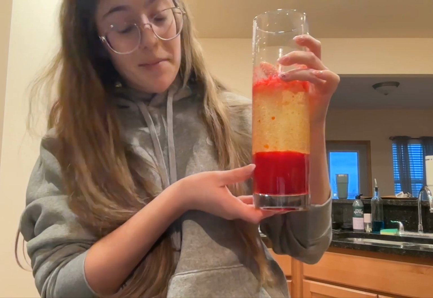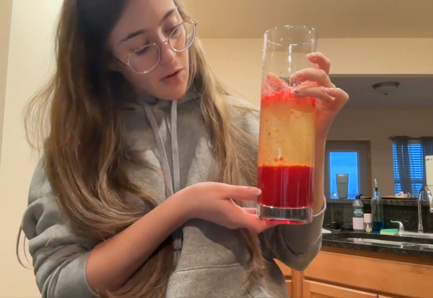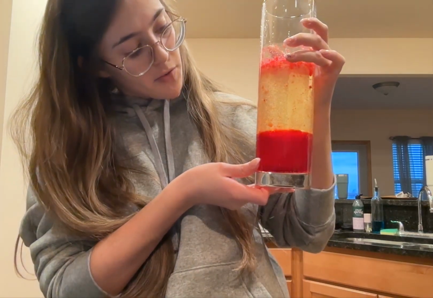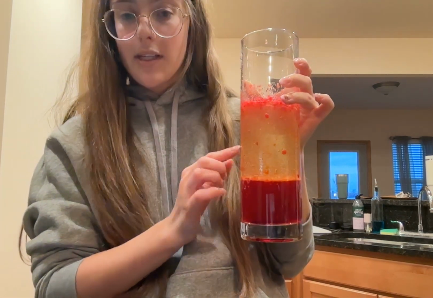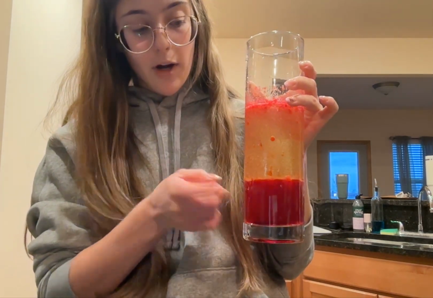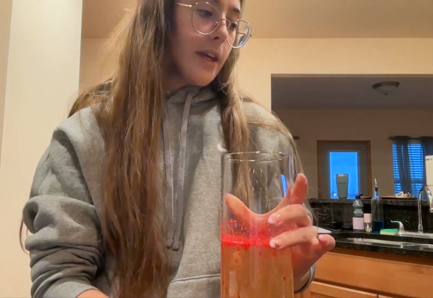Things have dissipated now, so we don't see as many bubbles rising. The carbon dioxide has been released, and we still see a separation of our water and our oil. So this was our lava lamp presentation for chemistry, our interactive advanced concept presentation 2 of our lava lamp.